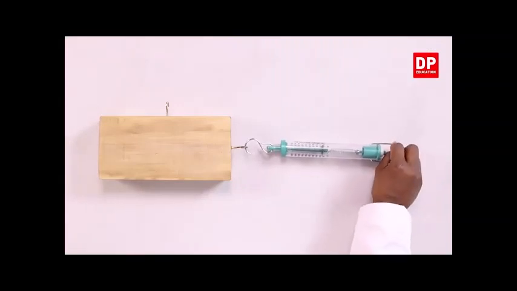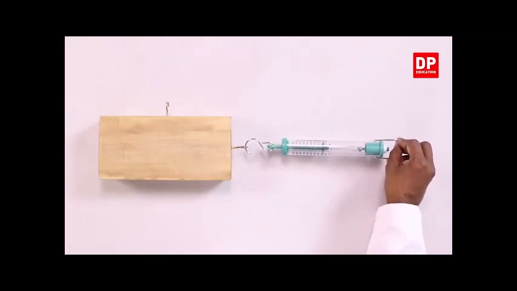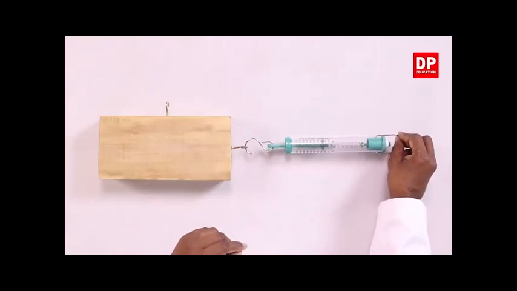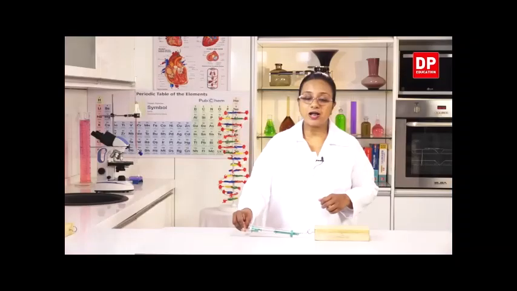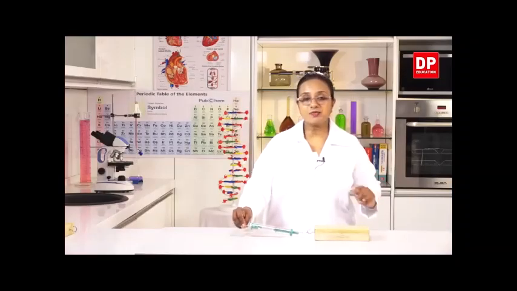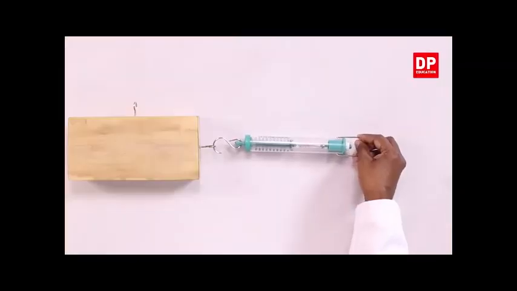You can see that when we apply the force gradually, as I have already explained in the previous activities, the Newton balance has a Newton reading, and 1 Newton is equivalent to 100 grams of force. Either way, you can observe the force exerted on the block. Now observe what happens when I apply a force.